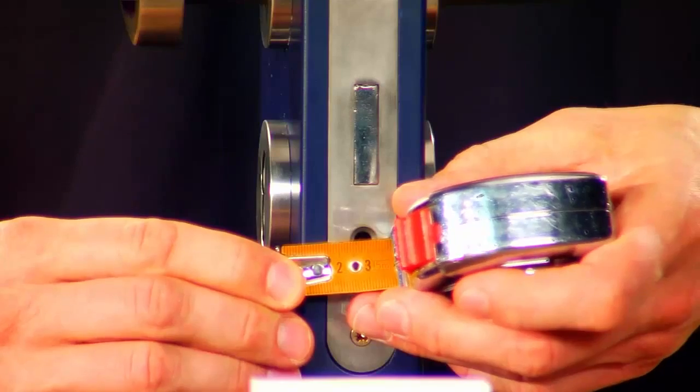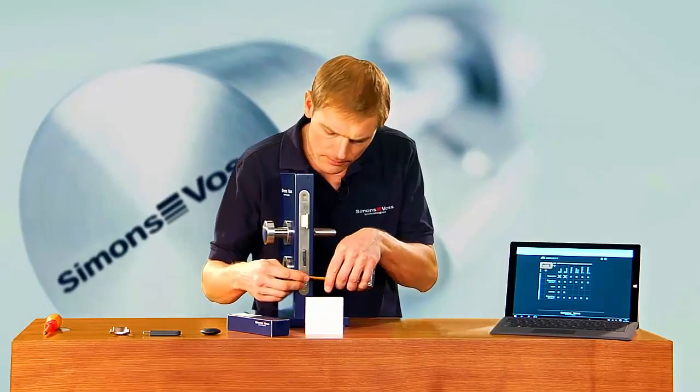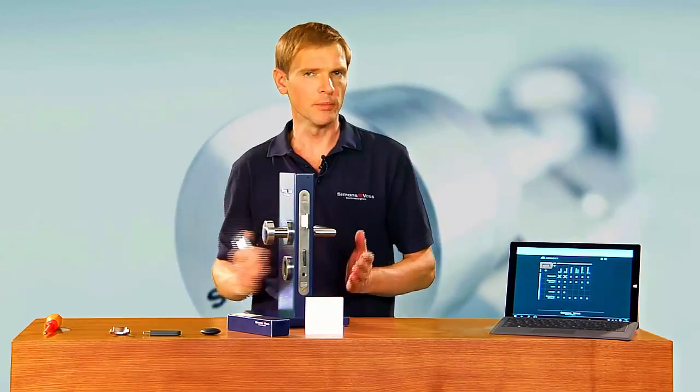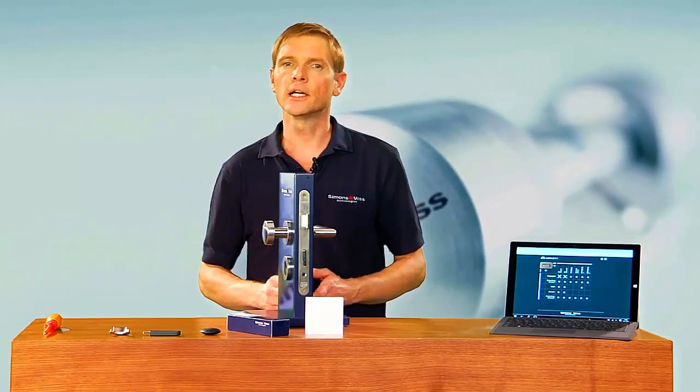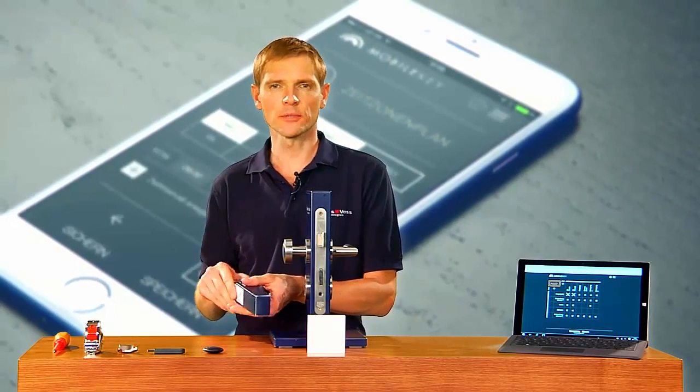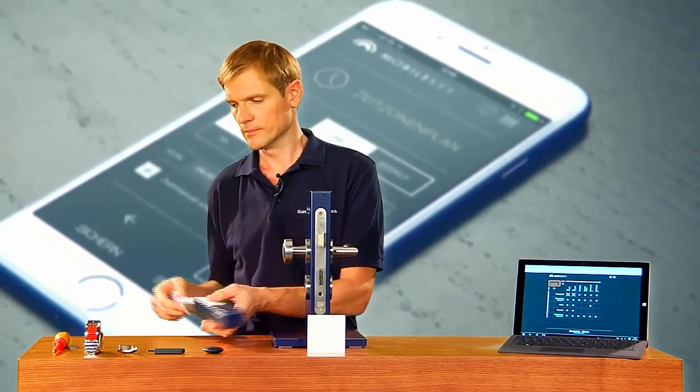Here we have an external measurement of 30 millimeters and an inside one of 28 millimeters. Cylinder lengths are available in 5 millimeter increments. I am using a cylinder with an external measurement of 30 millimeters and an inside one of 30 millimeters. Installation is incredibly easy. Remove the cylinder from the box.